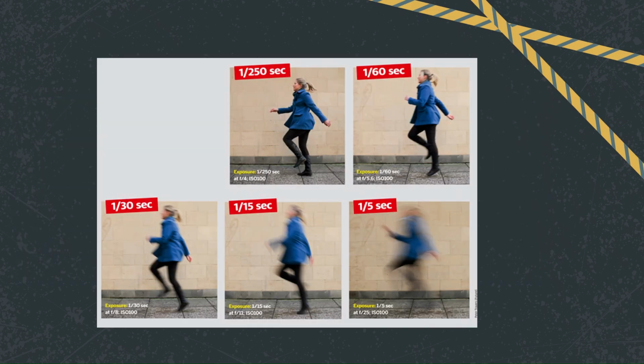Then we will move on to the shutter speed. Now look at these pictures. These are photographs of the same person. At 1/250th of a second, the image is very sharp and frozen. Now as the shutter speed slows down, like 1/60, 1/30, 1/15, the image becomes progressively more blurred.